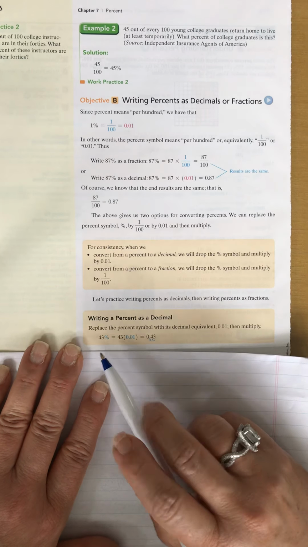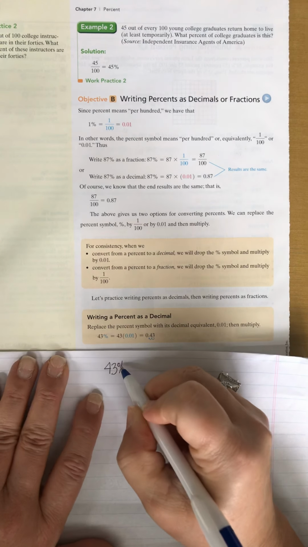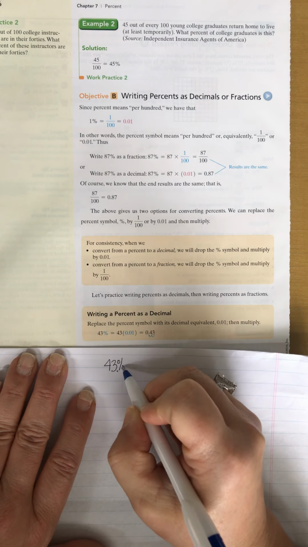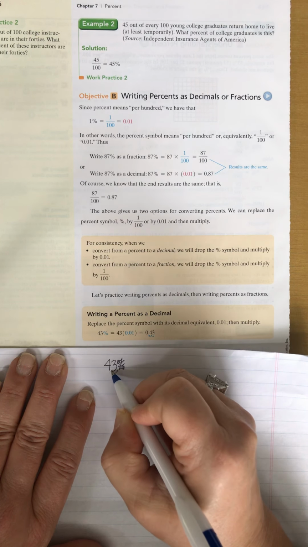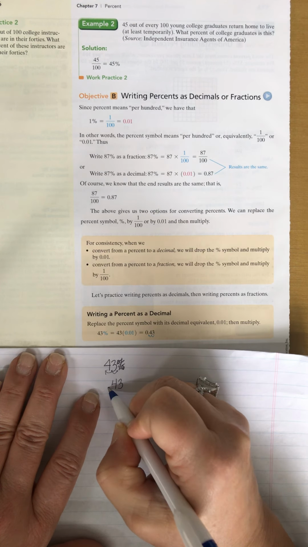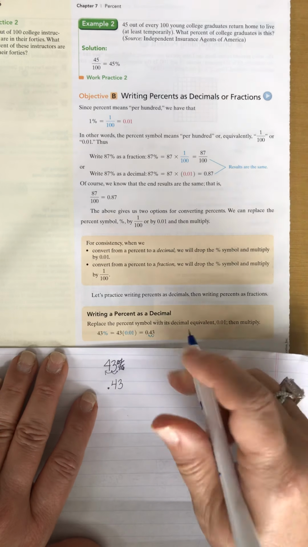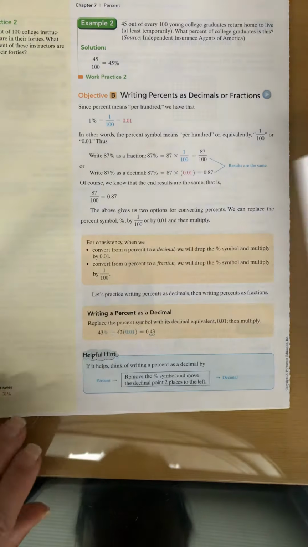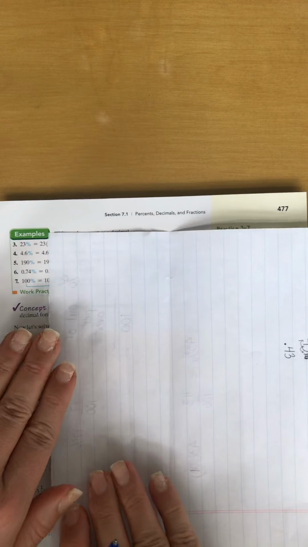That's it. So 43%, you remove the percent sign. Right now the decimal is right after the 3. So to move this, you're gonna take this percent out and you're gonna move this decimal 2 places over. So this is equivalent to 0.43. It's the same as multiplying it by 0.01, but don't bother doing the math. Just move the decimal 2 places over. Okay? So let's look at some examples.